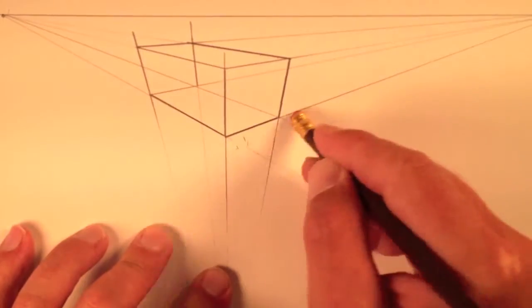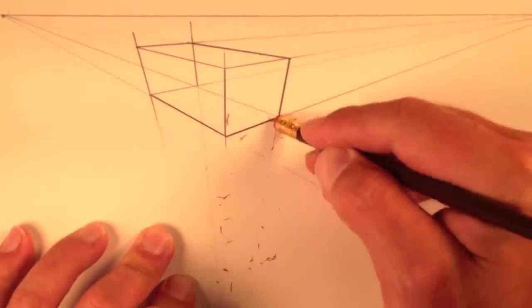Now we can erase any lines that we no longer need. There are a lot of extra lines to erase.